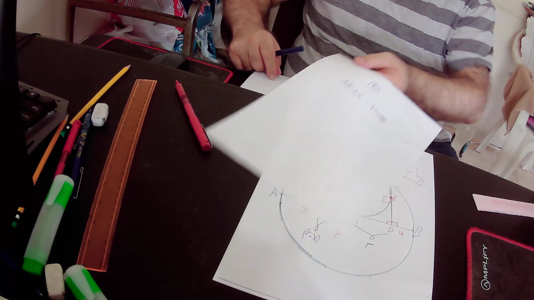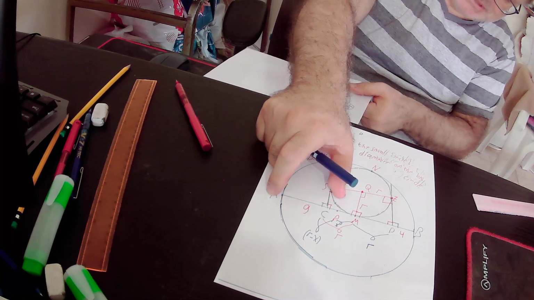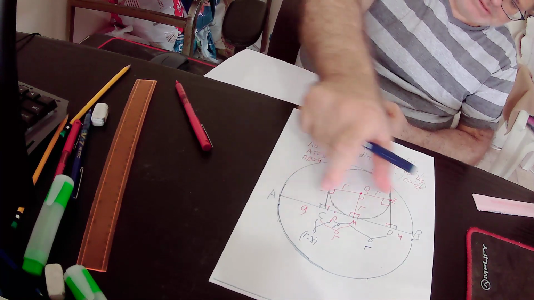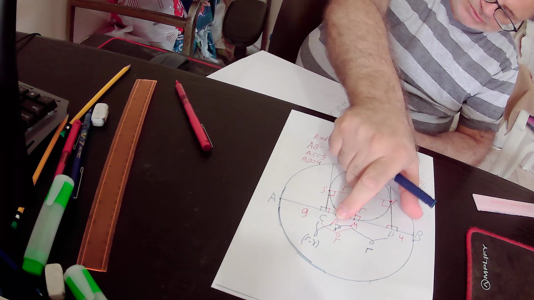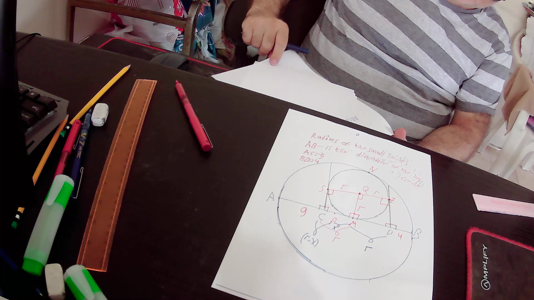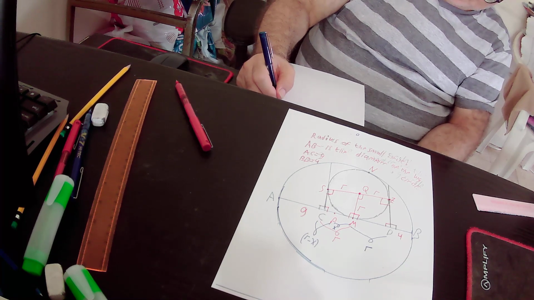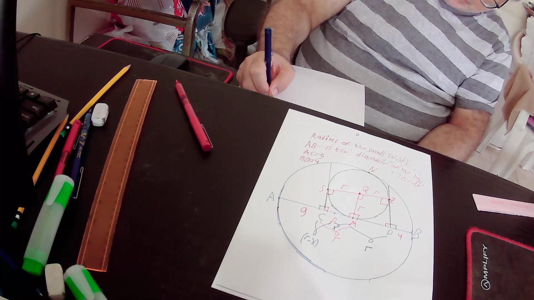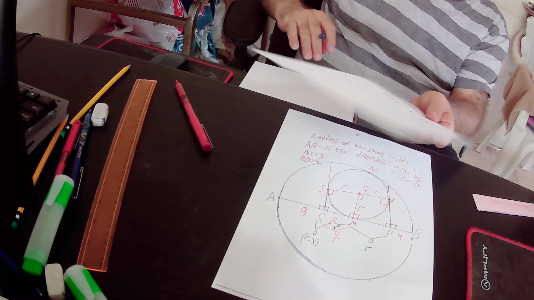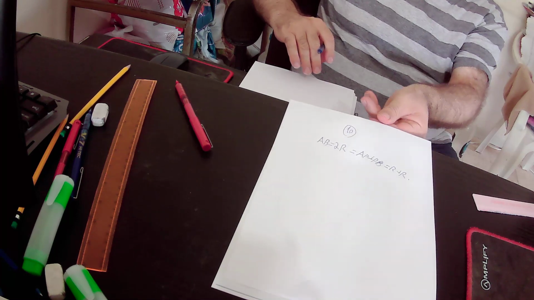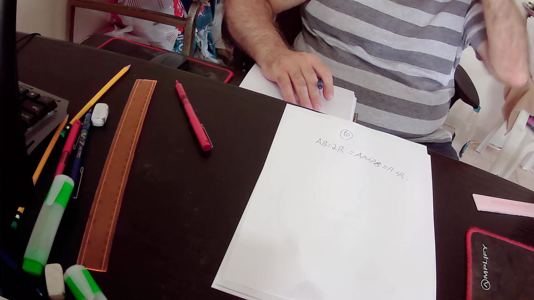But AP is the radius of the big circle, because P is the center, and PB is also the radius of the big circle. So AB equals 2R equals capital R plus capital R. So AP equals capital R and PB equals capital R.